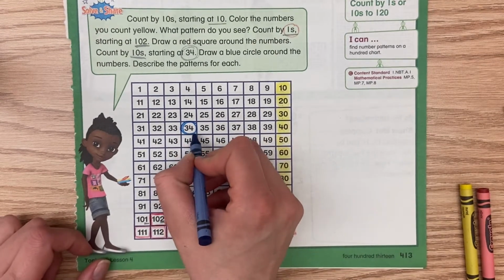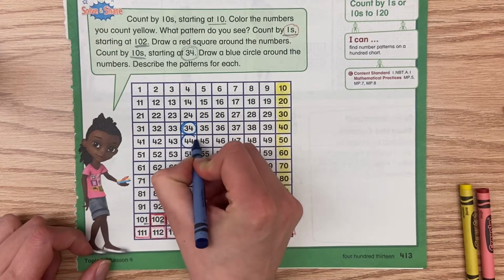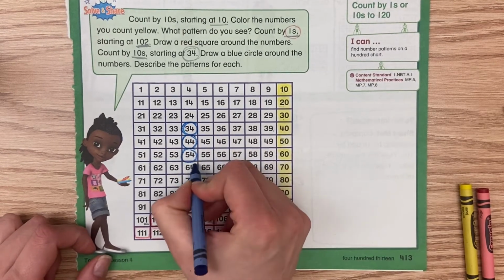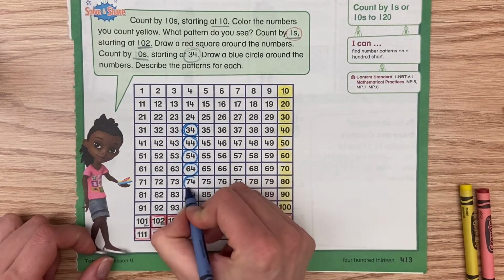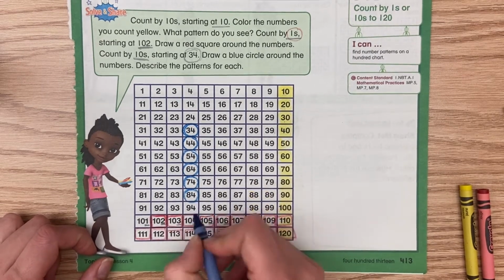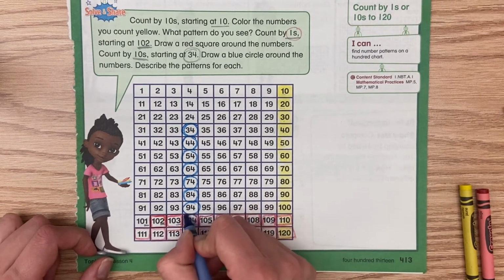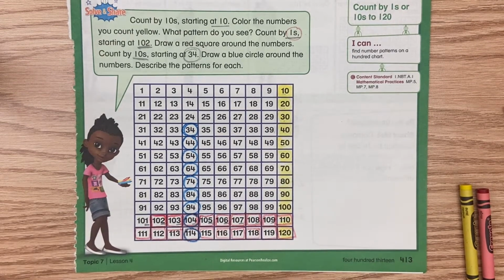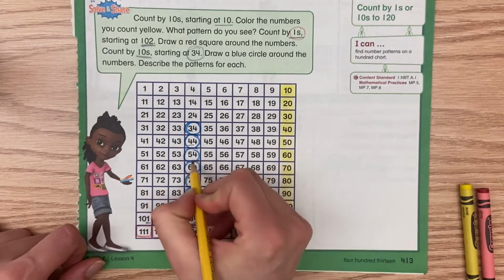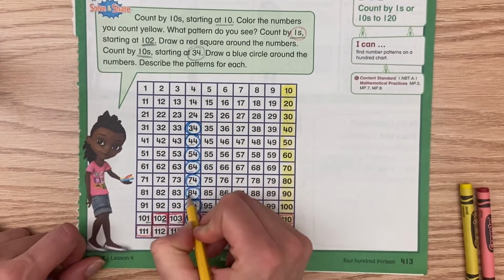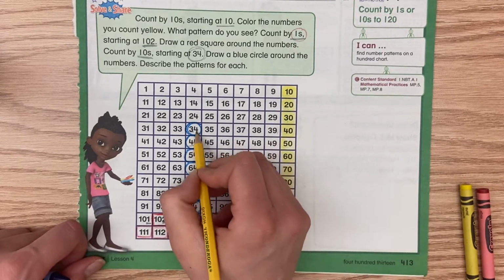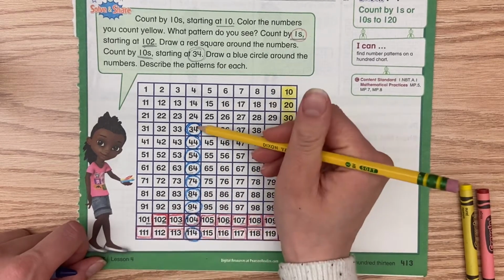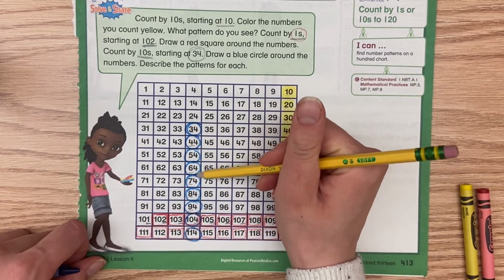Let's count by tens. Ready? 34, 44, 54, 64, 74, 84, 94, 104, 114. Remember, when we count by tens, the number in our tens place changes, goes up by 1, but the number in our ones place stays the same. So we have 4 in our ones place all the way down.